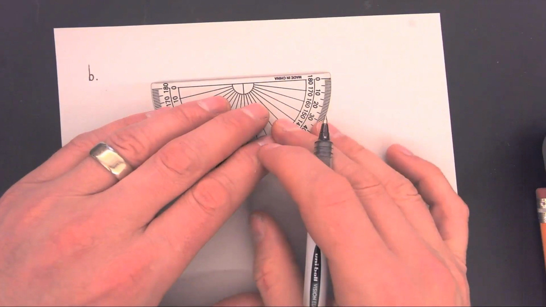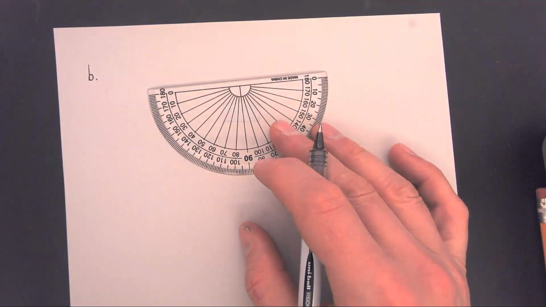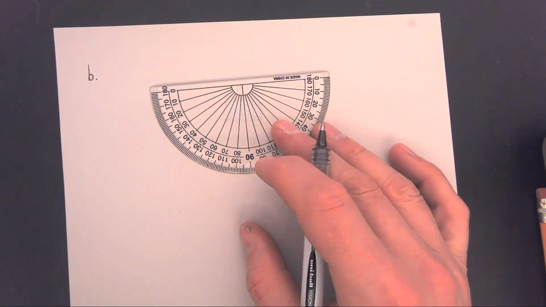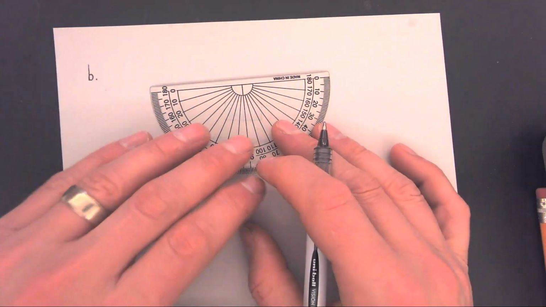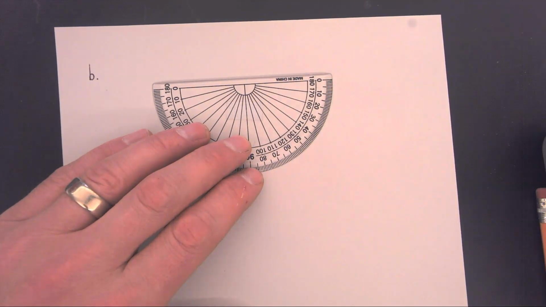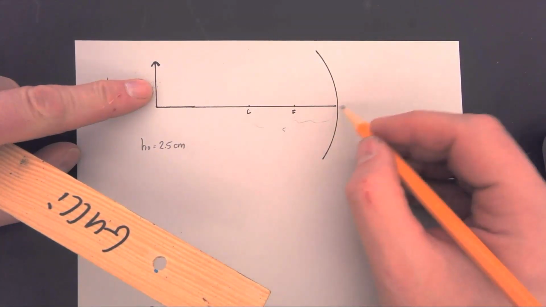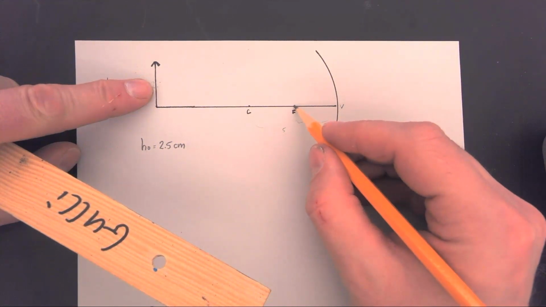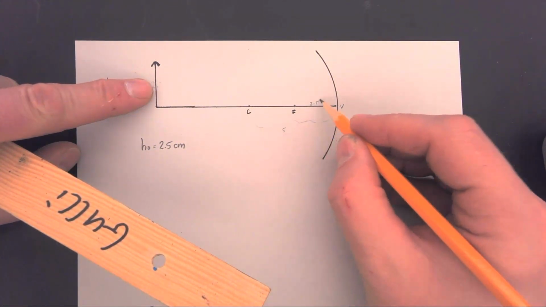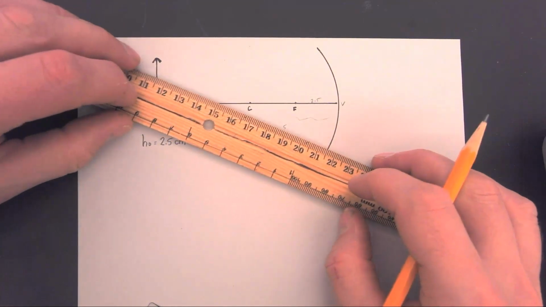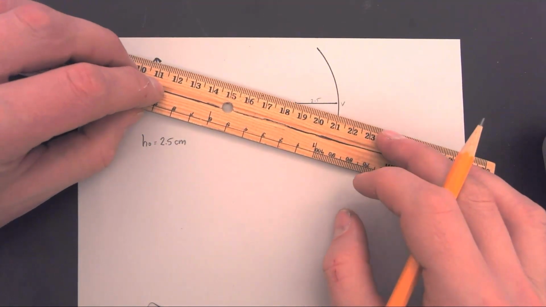To verify our answer for part B, we're going to draw a quick ray diagram. Now remember, my focal length is 2.5, my center of curvature is 5, the height of the object is 2.5 centimeters, and it's placed 10 centimeters away from the mirror. So we're going to set that up now. Here's our ray diagram, a 2.5 centimeter high object. This is 5 centimeters from C to V, the vertex. The focal length is 2.5 centimeters.